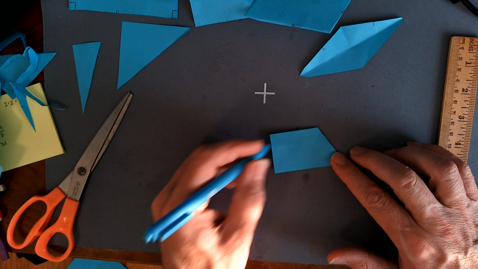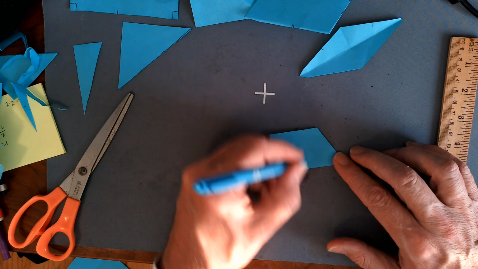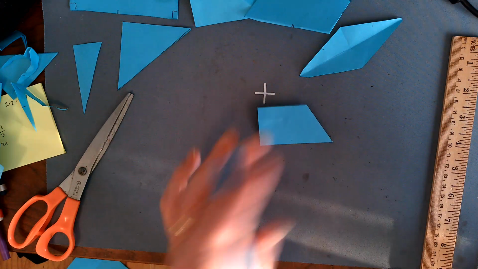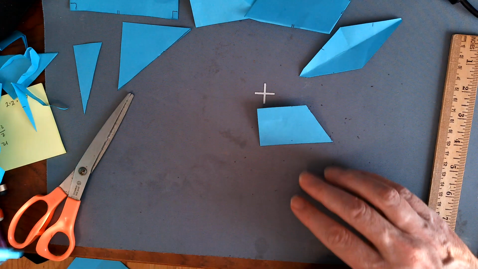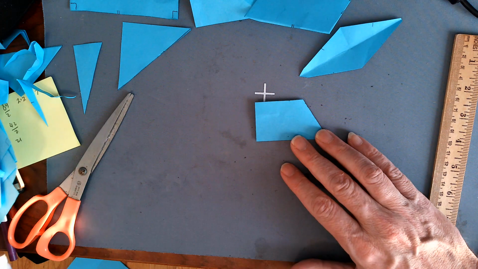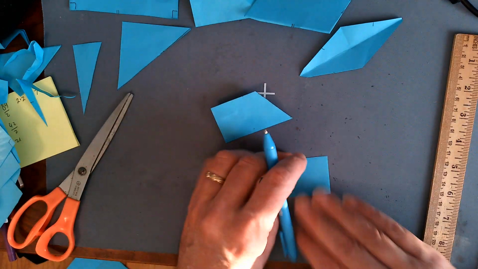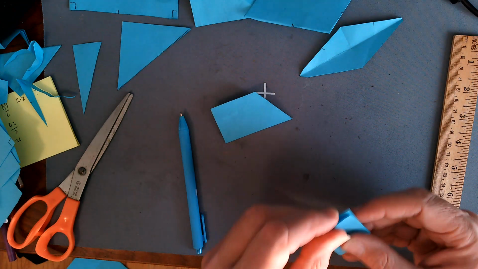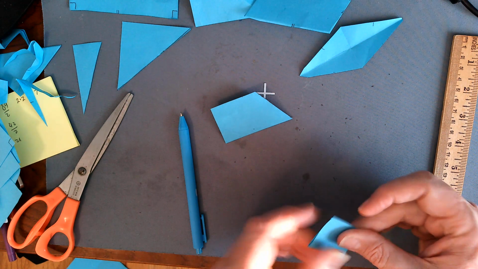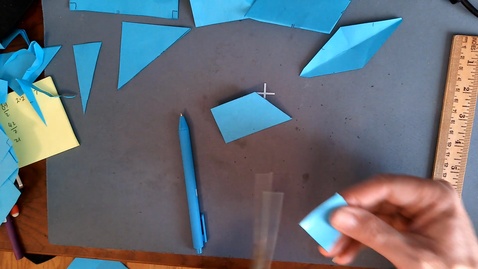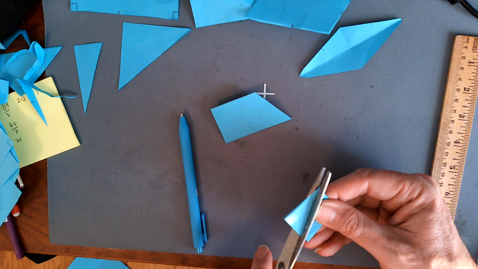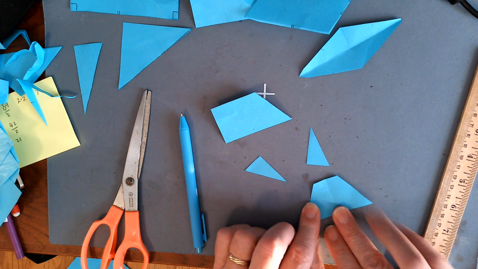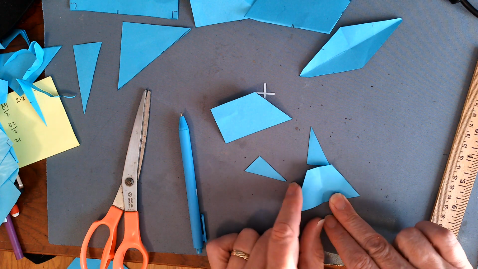What's a trapezoid? A trapezoid is something that has exactly one pair of parallel sides. These sides are parallel, these sides aren't. So that's a trapezoid. Now, there are other kinds of trapezoids. You're going to take another, fold it in half. I'm actually going to cut this one rather than do any drawing. If I unfold this, I have what's called an isosceles trapezoid, because I use the line of symmetry to make it.